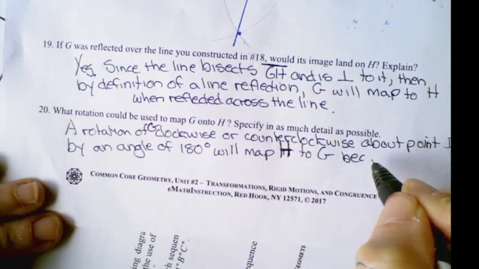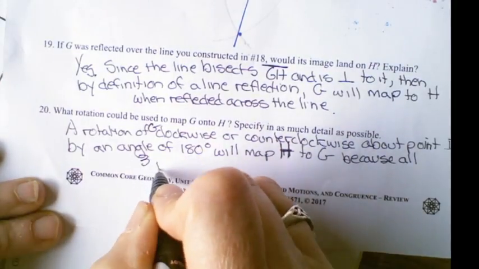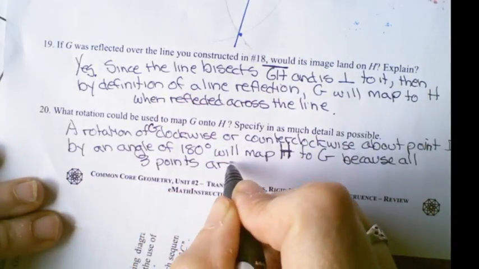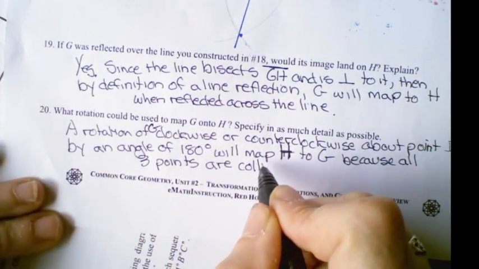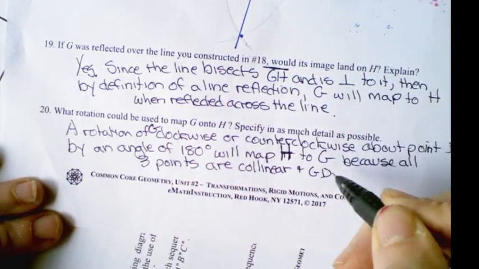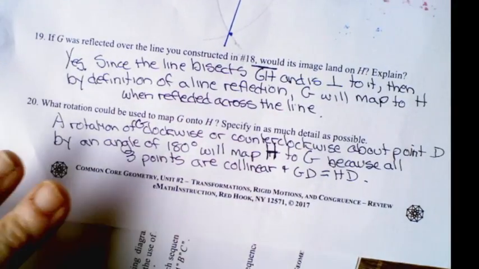Because all 3 points are collinear, right? They're all in the same line. And the measure of GD there is the same thing as the measure of HD, which I labeled there, right? Because we bisected it.